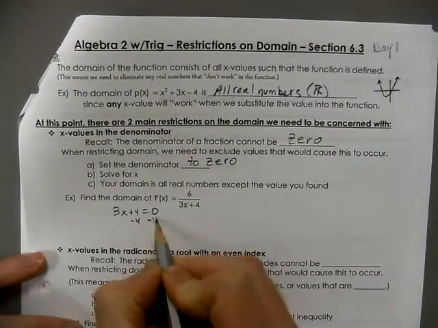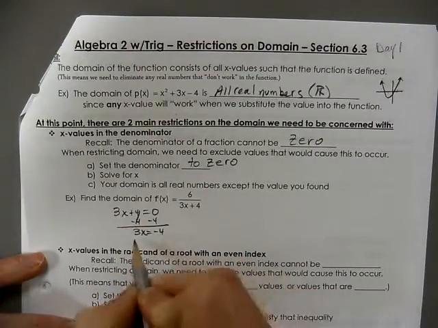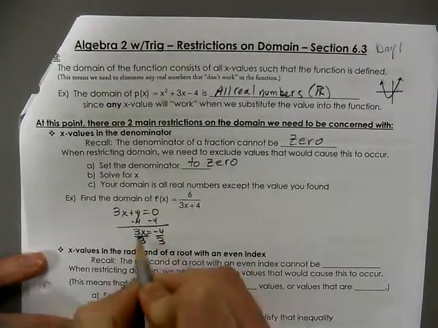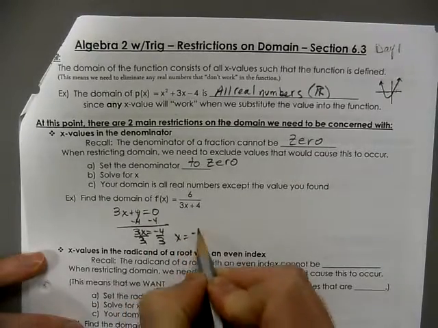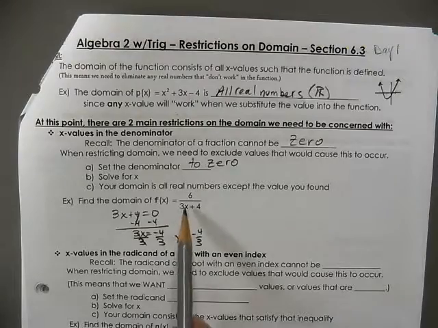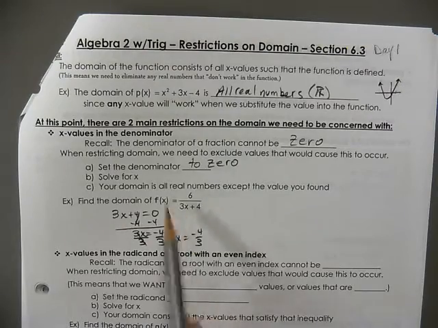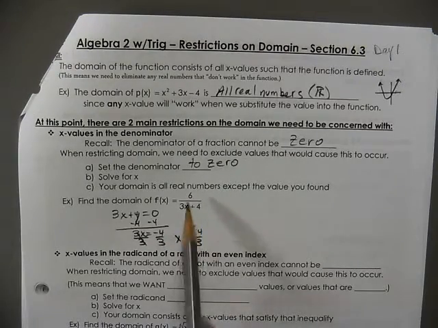We'll subtract the 4 to the other side, divide by the 3. So x equals negative 4/3. What that means is negative 4/3 plugged in here is going to make this denominator 0, and in this equation, if the denominator is 0, it would be undefined.